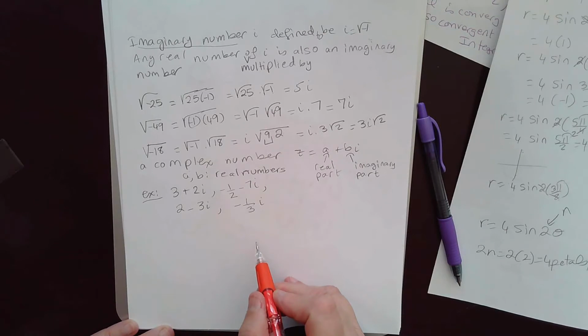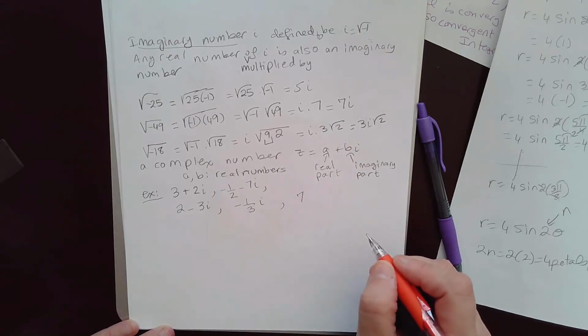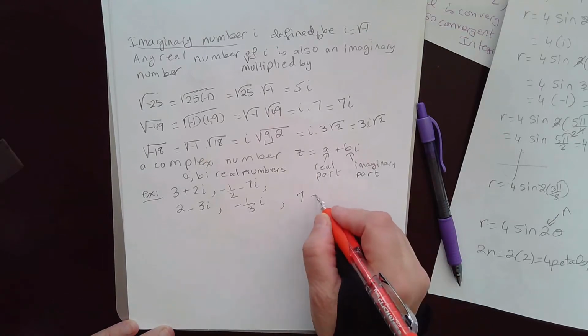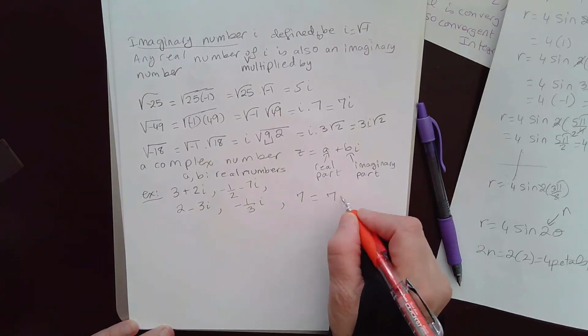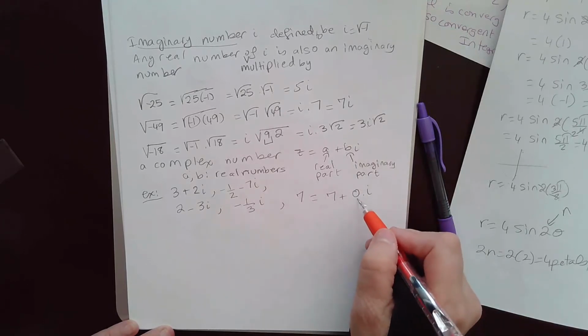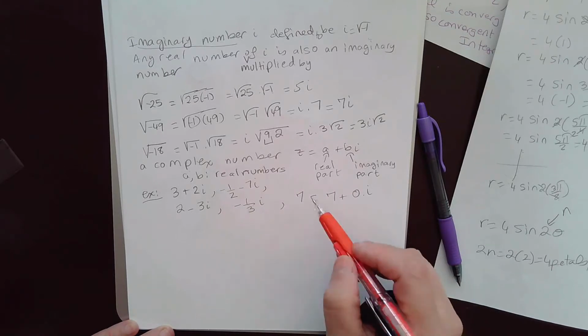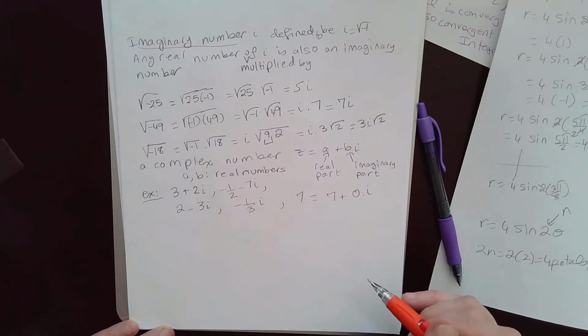Sometimes this is called a pure imaginary number. It doesn't have a real part. All right? And 7 is also a complex number. 7 is the same as 7 plus 0i, isn't it? Remember, b is a real number. It can be 0. So real numbers are also complex numbers. Okay?